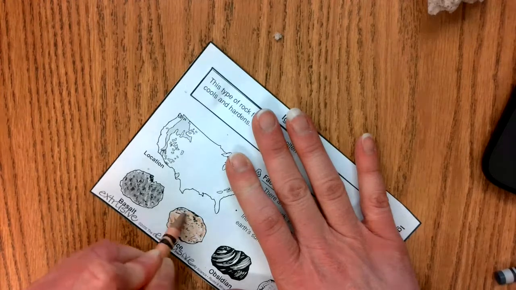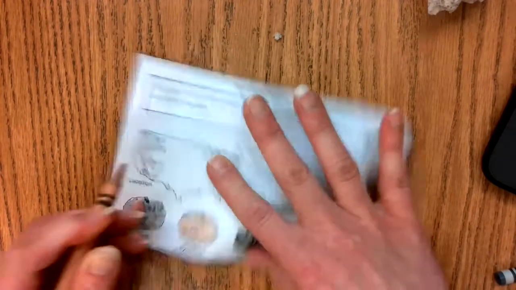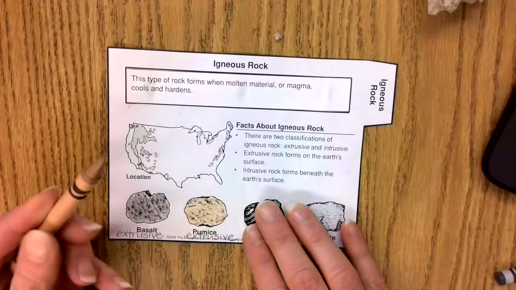Now, I know you probably don't have a tumbleweed crayon at home. That's okay. Just use one that was kind of that color.